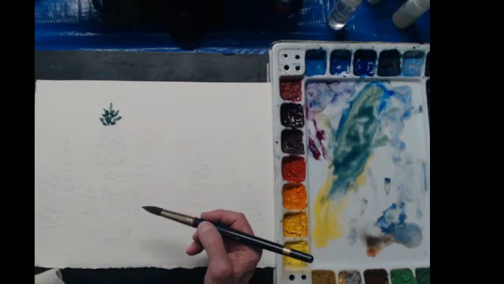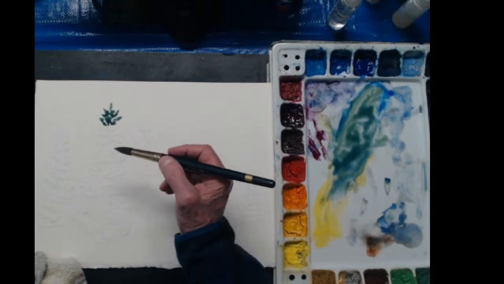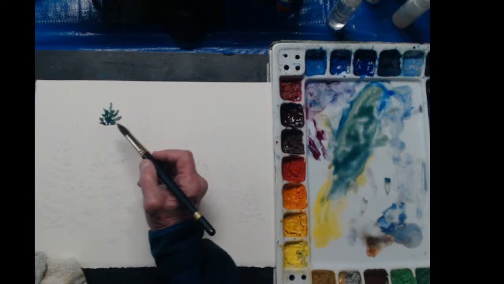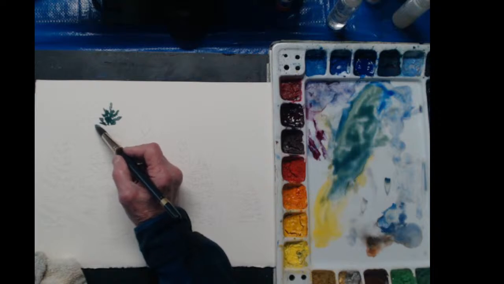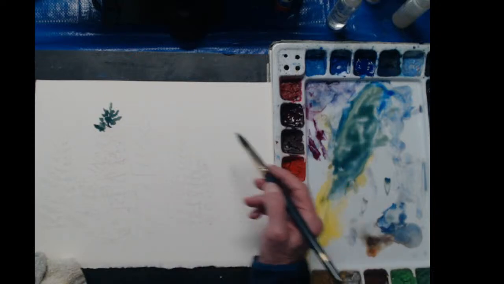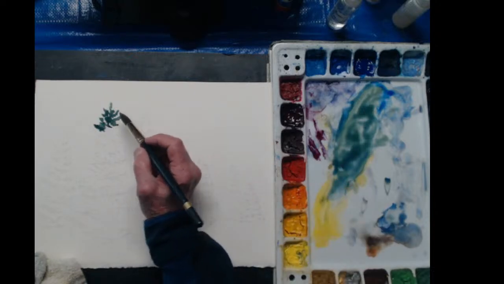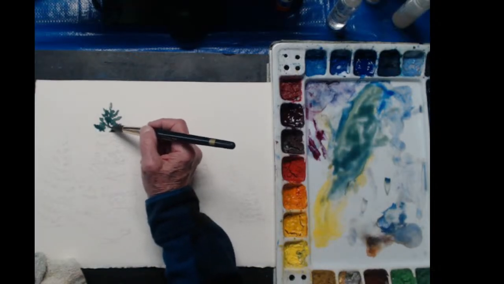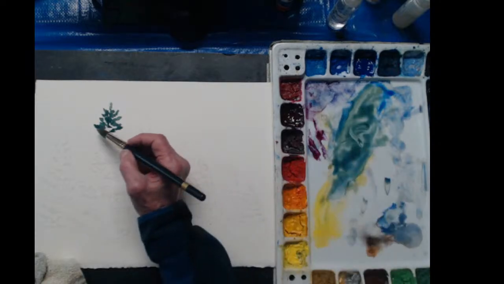And then how I'm going to paint the snow? I'm going to paint negative painting, which means I'm going to paint around the snow area and leave the white paper. So I'm going to avoid using any white paint. I have white paint on my palette, but I'm not going to use that to indicate the snow. So I'm going to put my brush strokes here just to give me indication of snow.